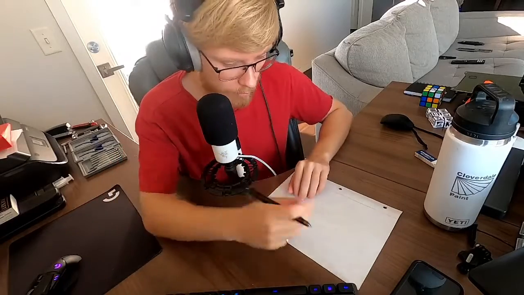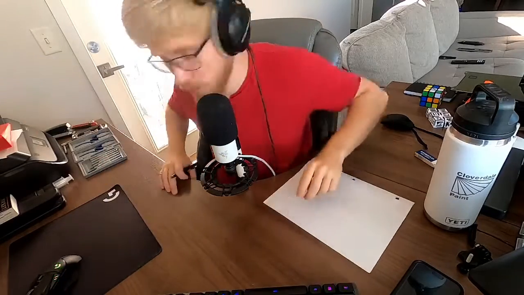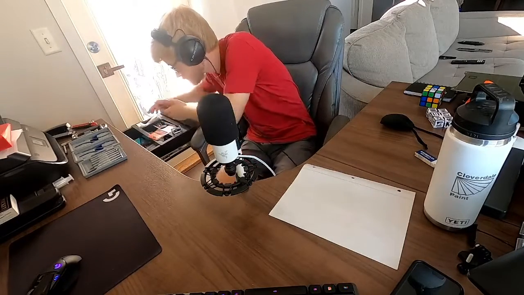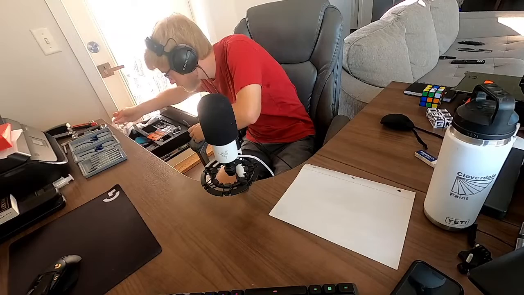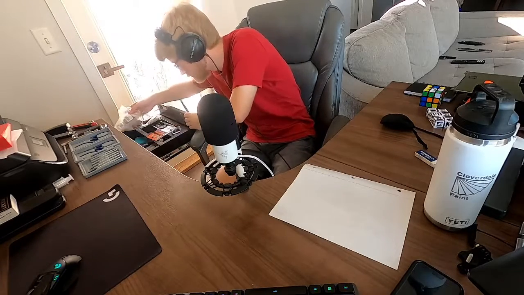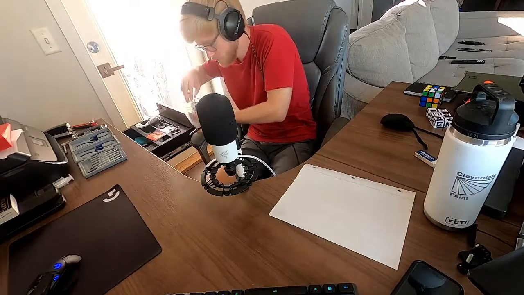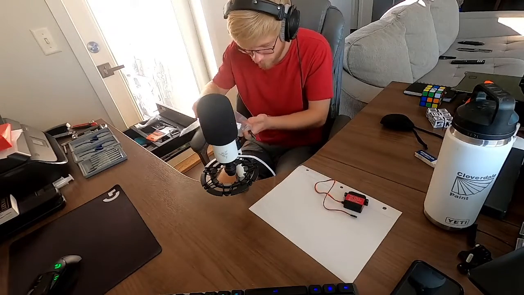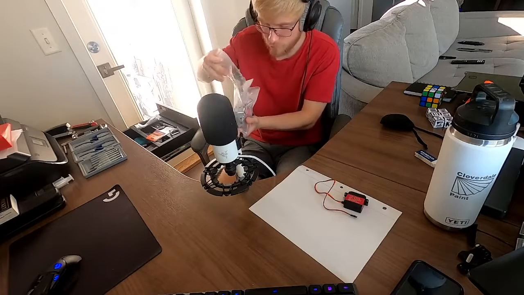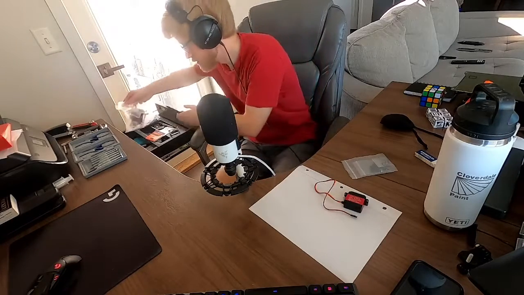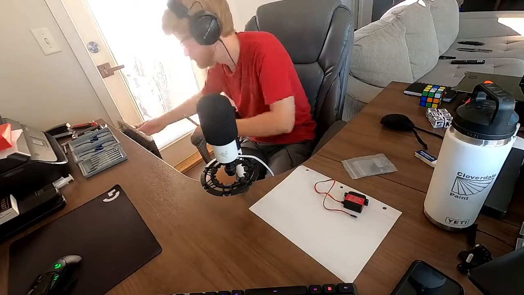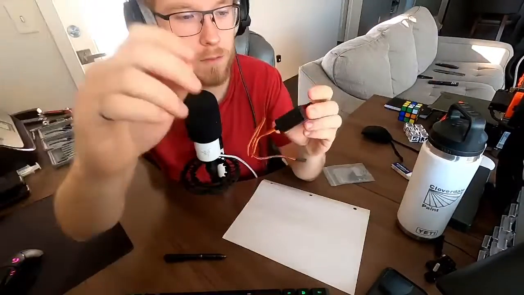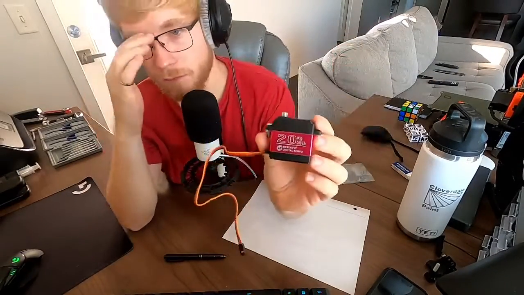So with that, let's see, I got the drum. Naturally, I got one of the servos. Got these servos.